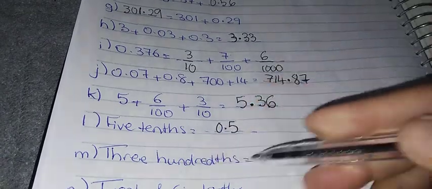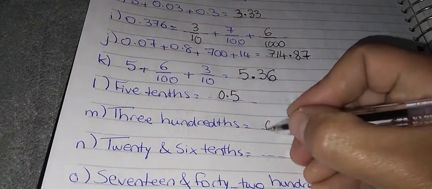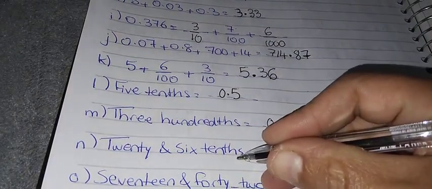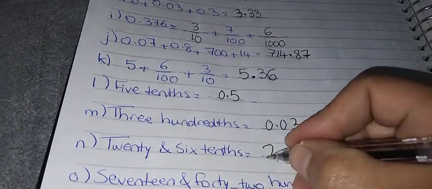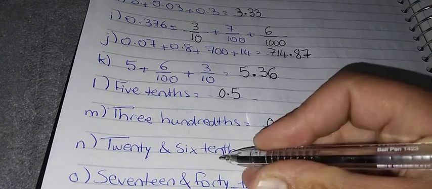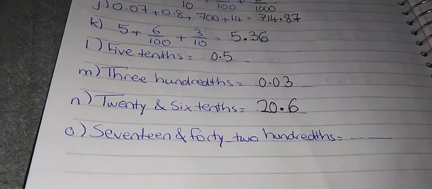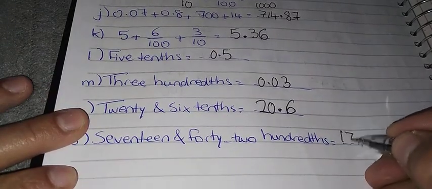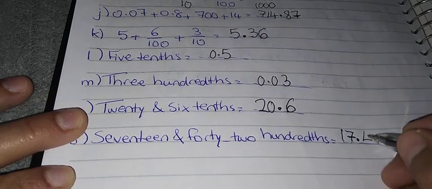5 tenths. 5 tenths is 0.5. 3 hundredths is 0.03. 26 tenths, 20 and 6 tenths. So 20 point and 6 tenths is 20.6. Okay. 17 and 42 hundredths. So 17 point 42 hundredths. 17.42.